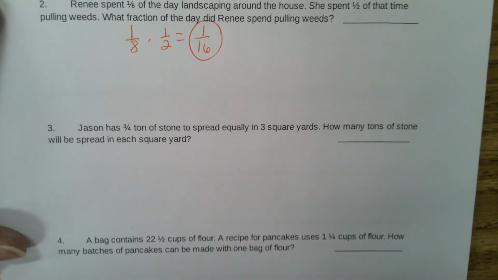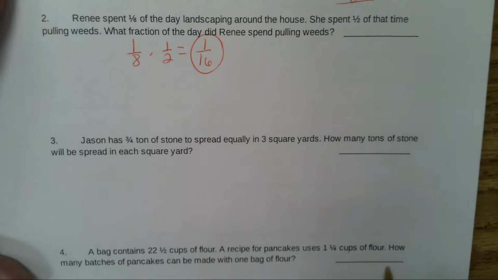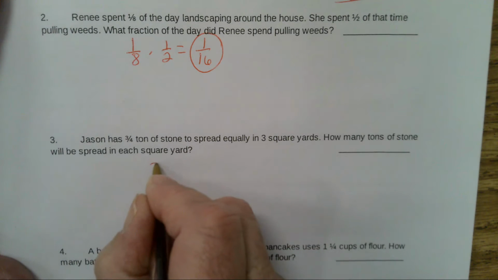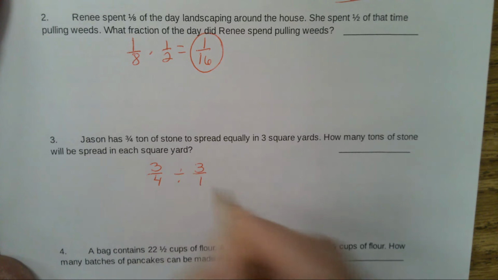Number 3. Jason has 3/4 a ton of stone to spread equally in 3 square yards. How many tons of stone will be spread in each square yard? Okay. So he has 3/4 of a ton to spread equally in 3 square yards. How much will he have in each? So we're going to take 3/4 and divide it by 3. Here you go. 3/4 divided by 3 over 1.